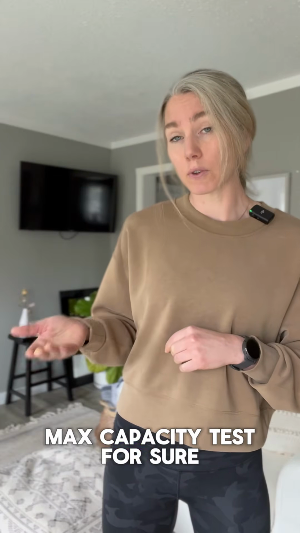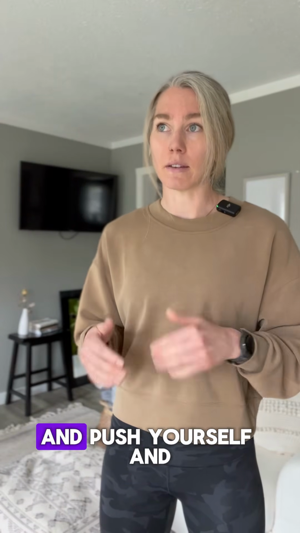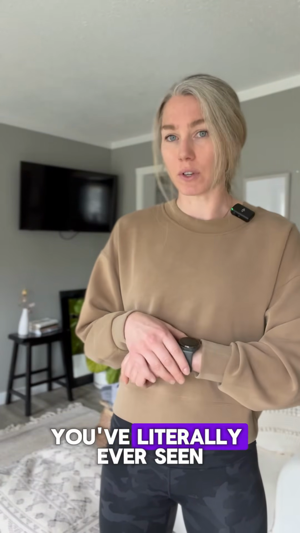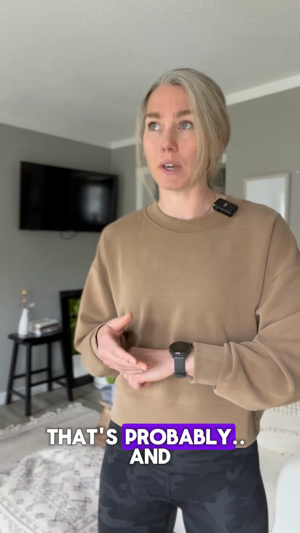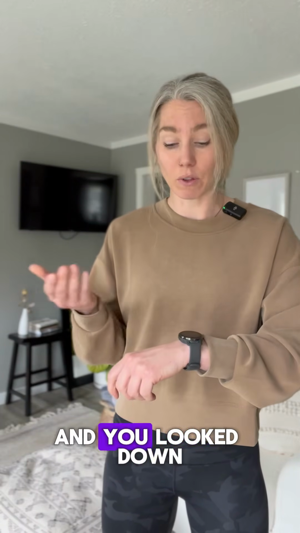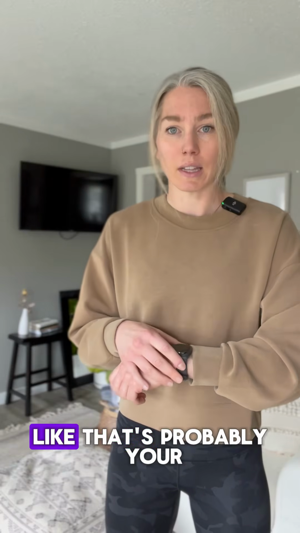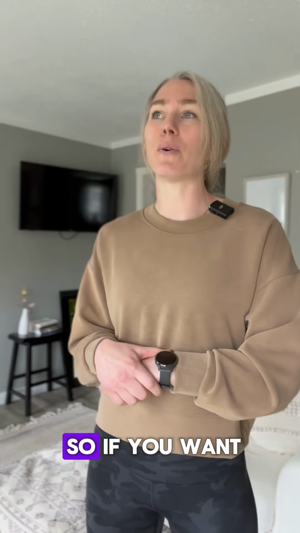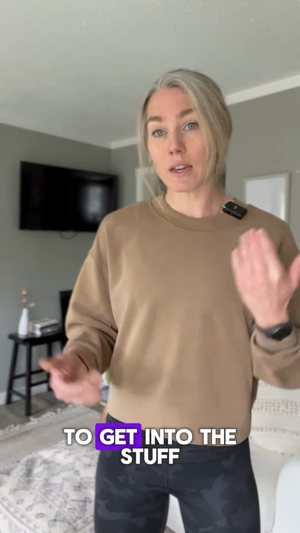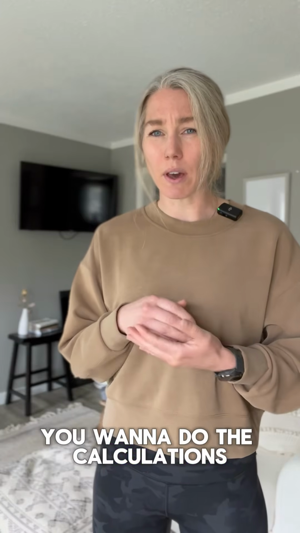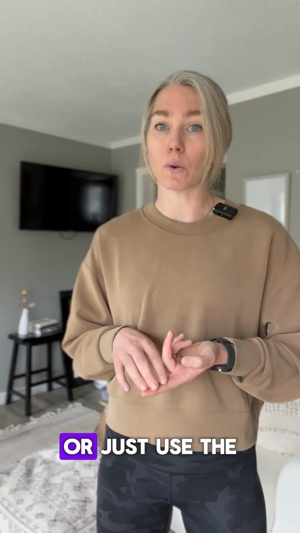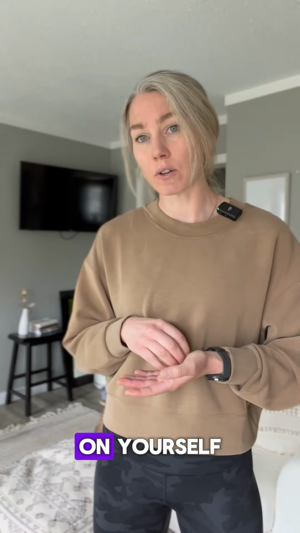You can do a max capacity test for sure. There's lots out there online, and push yourself and get your max heart rate. You can just use the highest heart rate you've literally ever seen on yourself. If you've pushed yourself and you looked down and you saw 187, that's probably your max heart rate, plus or minus one or two beats. So if you want to get into this stuff, you want to figure out your zones, you want to do the calculations, you want to put them in TrainingPeaks, whatever, do a max capacity heart rate test, or just use the highest heart rate you've ever seen on yourself.